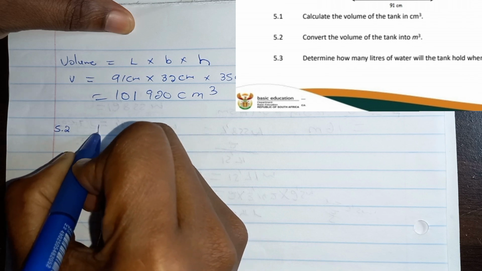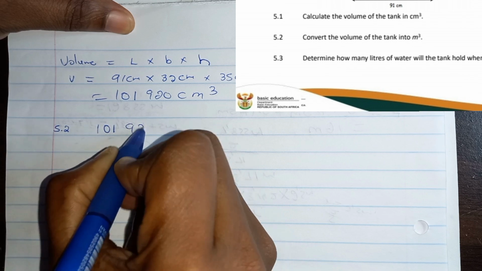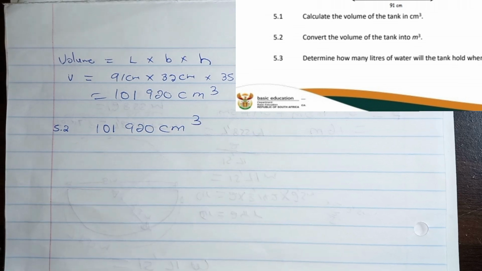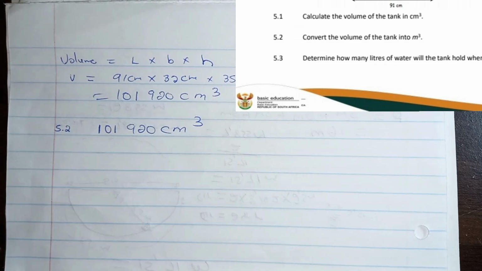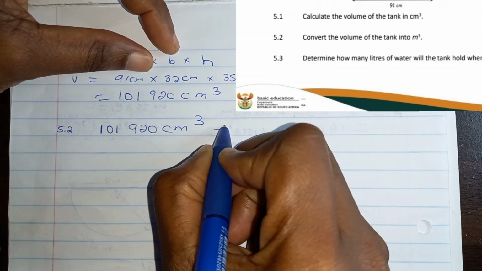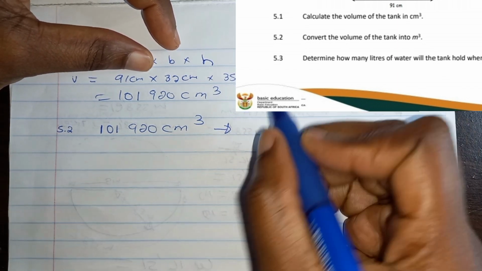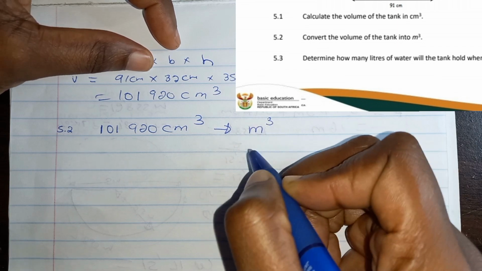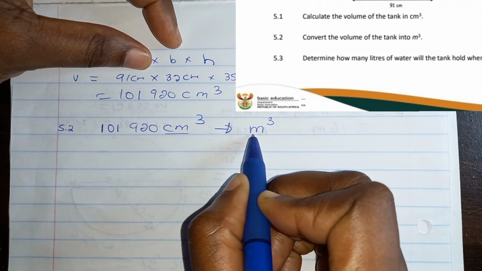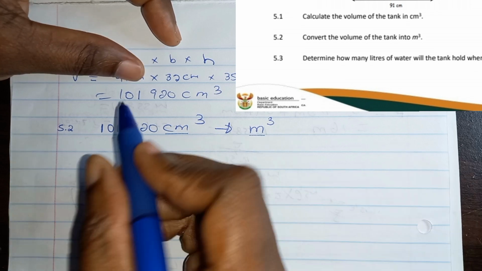So the volume first is 101,920 cubic centimeters. I just like to have it right in front of me before I do anything. Now they say we want it in cubic meters. I know how to convert centimeters to meters, so I'm going to do that.